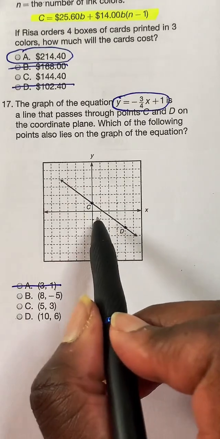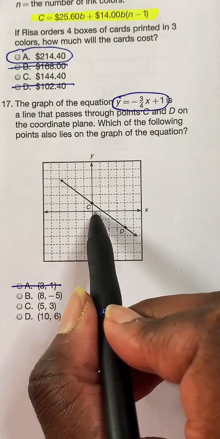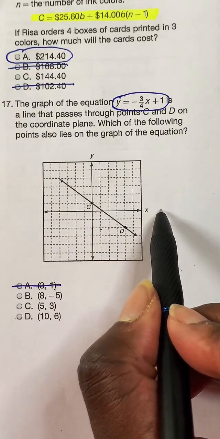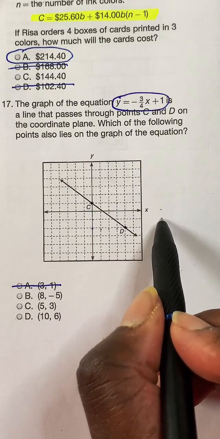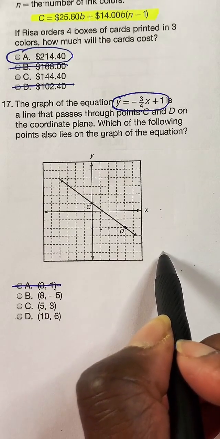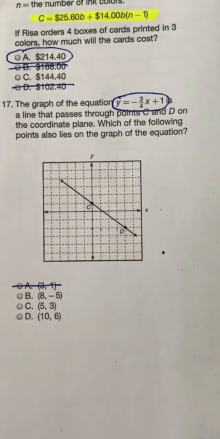If I start at the origin and go over 8, which is completely off the graph, 1, 2, 3, 4, 5, 6, 7, 8, roughly around here, and then go down 1, 2, 3, 4, 5, then 8, -5 is roughly around this area.